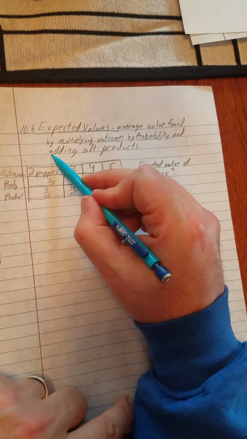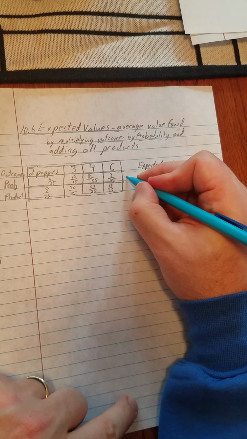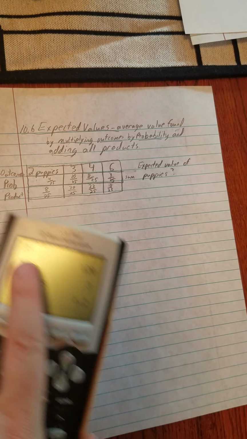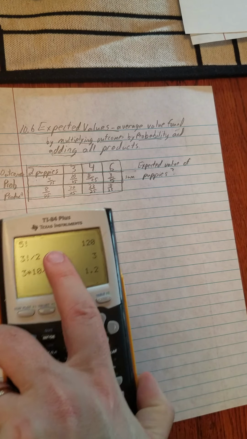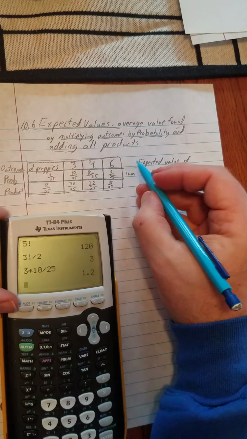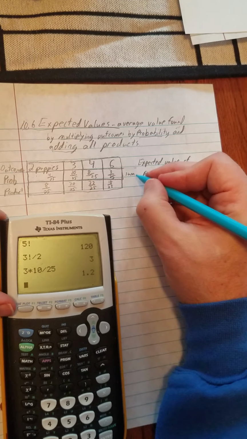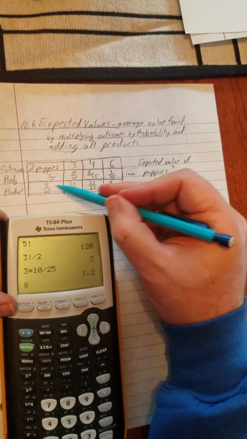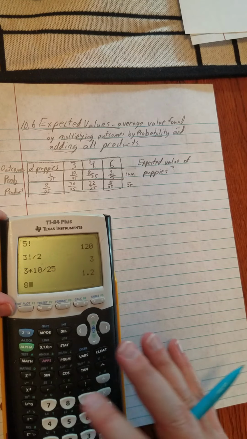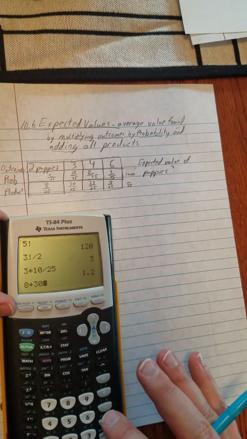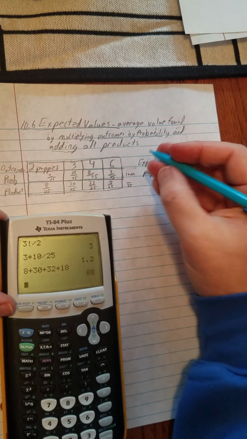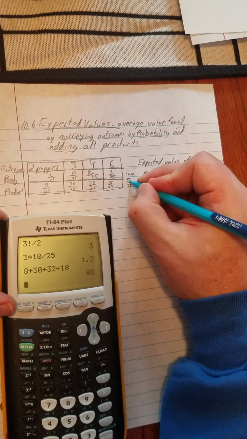Then what we want to do is add all these numbers together. Now again, you don't have to use a calculator, but adding up fractions, you know the bottom's going to stay the same. So all I have to do is add the top numbers: 8 plus 30 plus 32 plus 18. So the top number is 88.